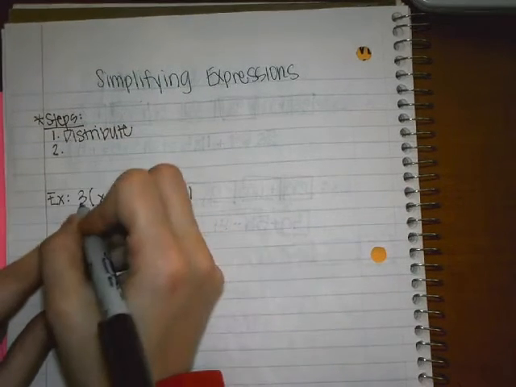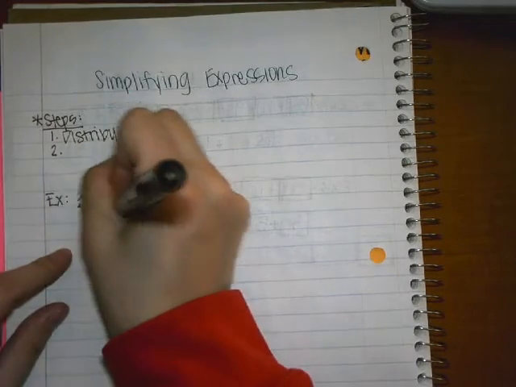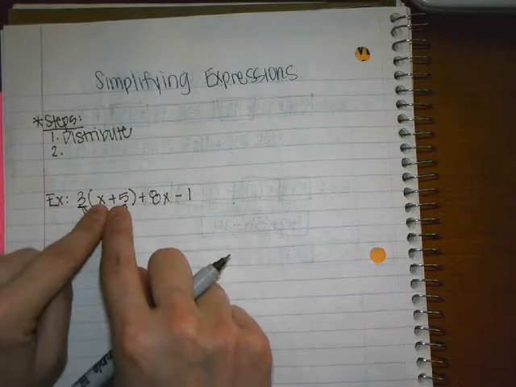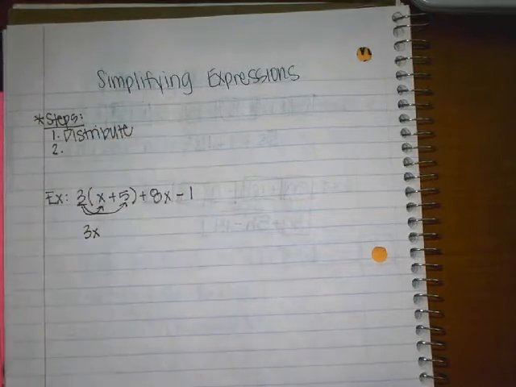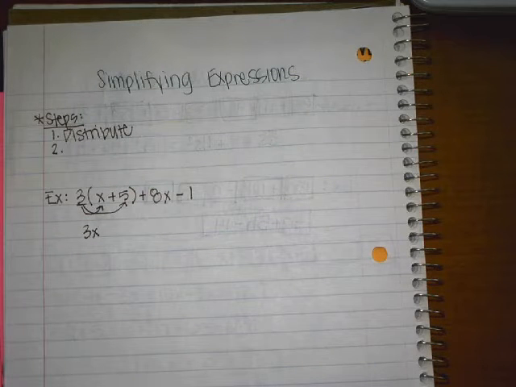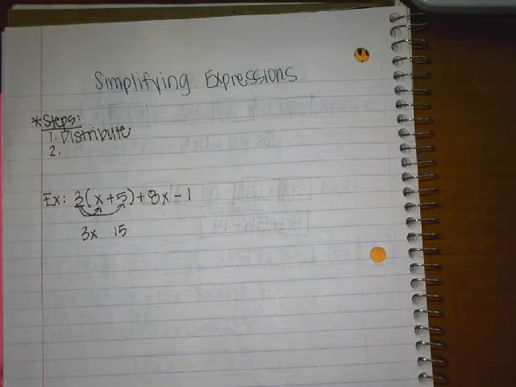So let's remind us how to distribute. We take the 3 outside the parentheses and we draw our arrows, right guys? What do those arrows mean? And what am I multiplying together? 3 times x and 3 times 5. What's 3 times x? 3x, right? 3 times x is 3x. What's 3 times 5? 15.